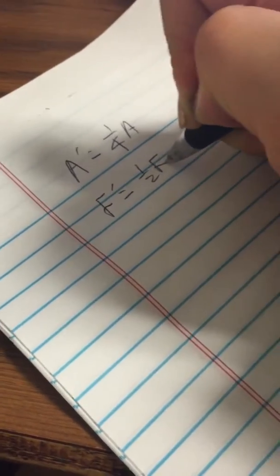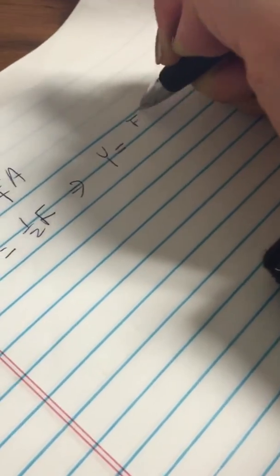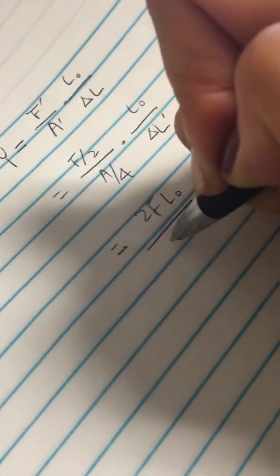So the new force is 1/2 of the original force, right? Since we had this Young's modulus formula, we can rewrite it with F divided by 2, A divided by 4, and L0, and this goes to this new formula.